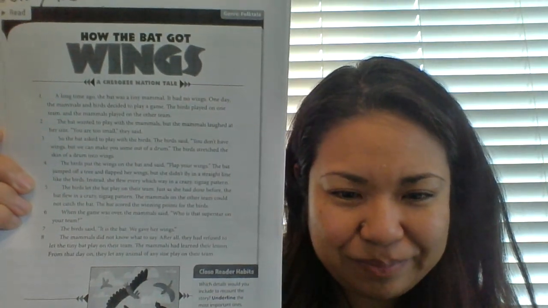I bet those mammals are rethinking that bat joining their team, huh? When the game was over, the mammal said, "Who is that superstar on your team?" The birds said, "It is the bat. We gave her wings." The mammals did not know what to say. After all, they had refused to let the tiny bat play on their team. The mammals had learned their lesson. From that day on, they let any animal of any size play on their team.